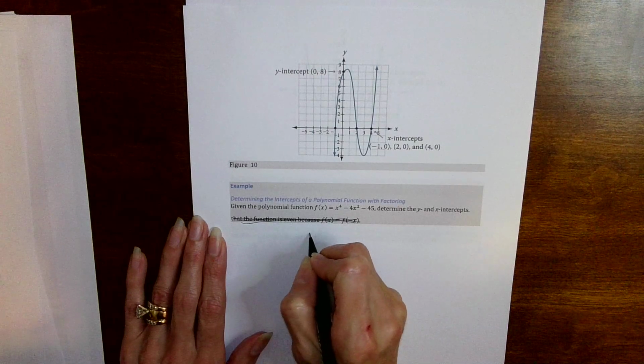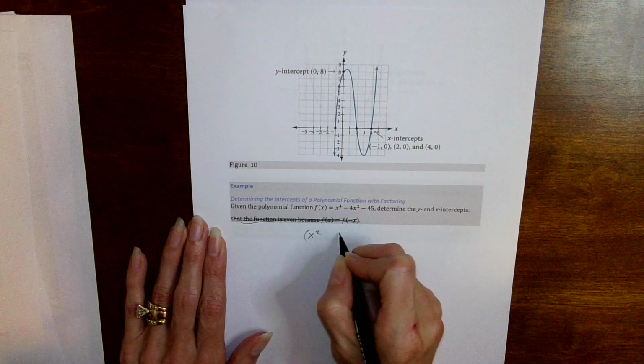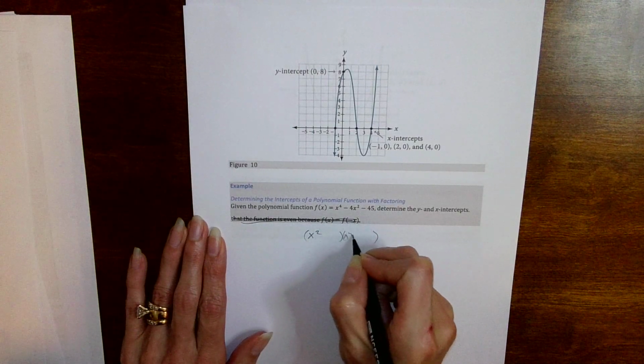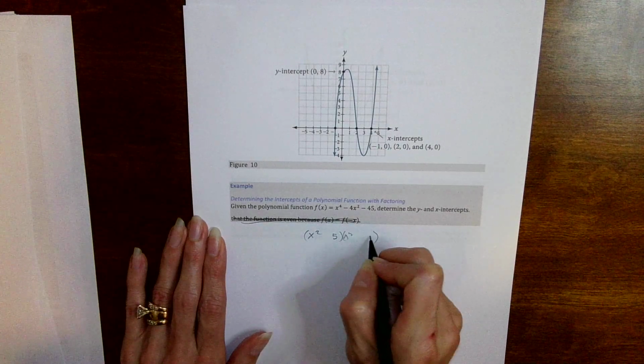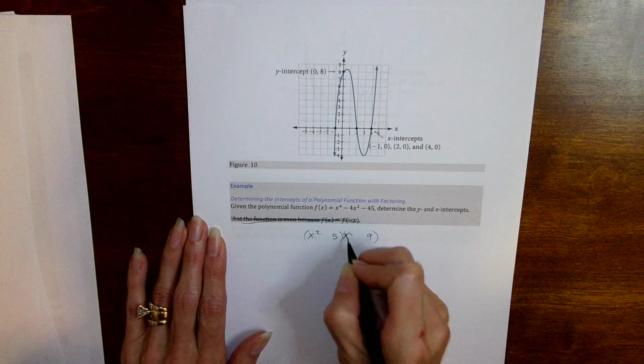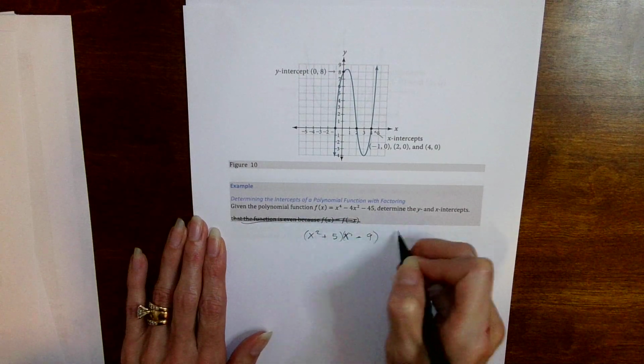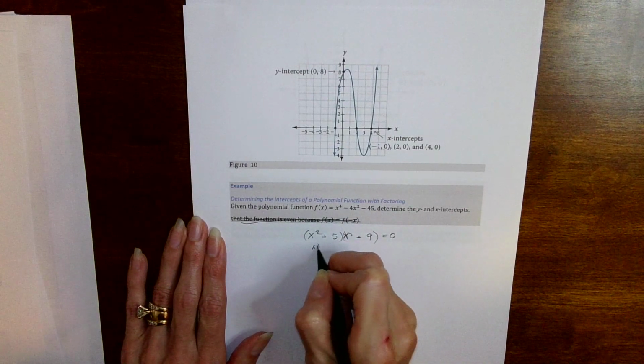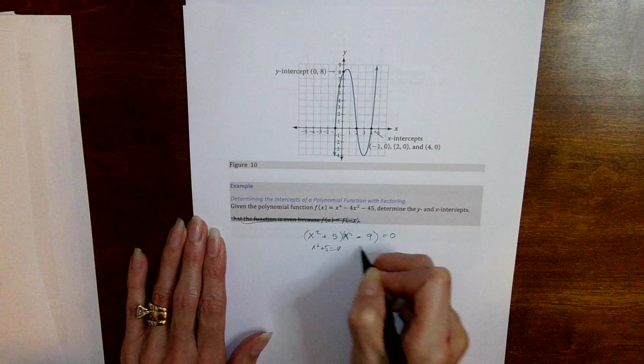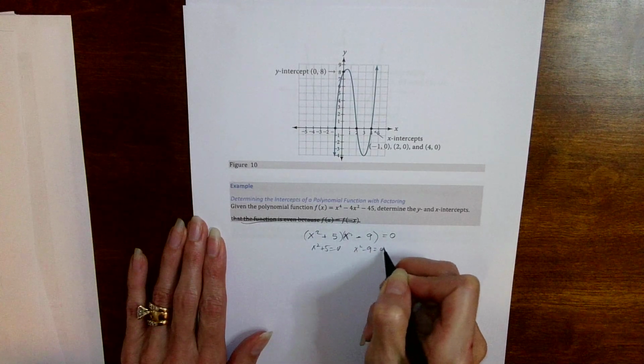Alright, so this is x squared, I have a 5 and a 9, and I need the bigger number to be negative. x squared plus 5 equals 0, or x squared minus 9 equals 0.